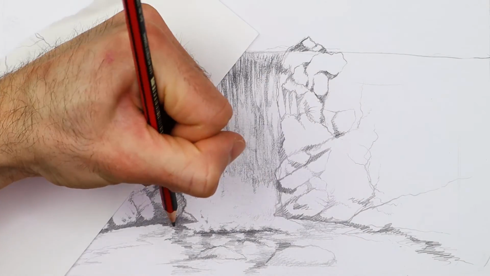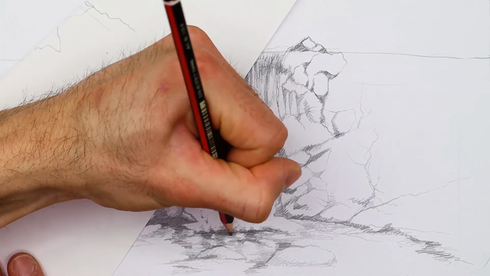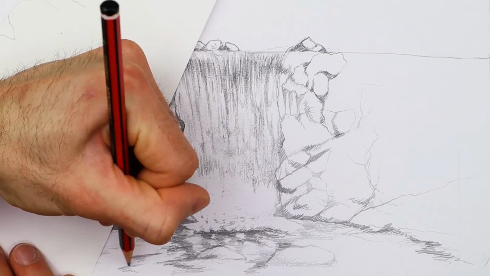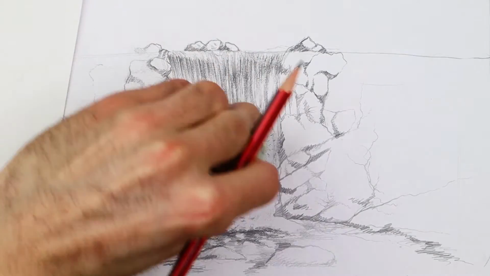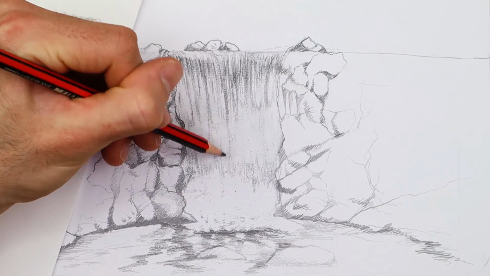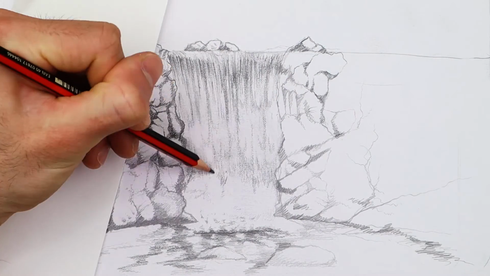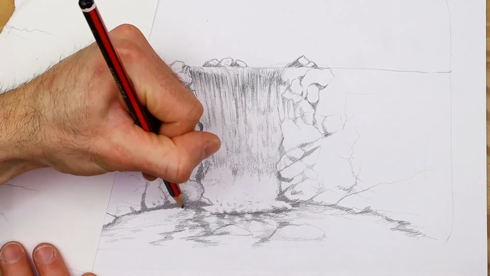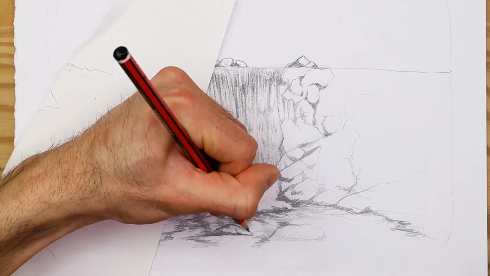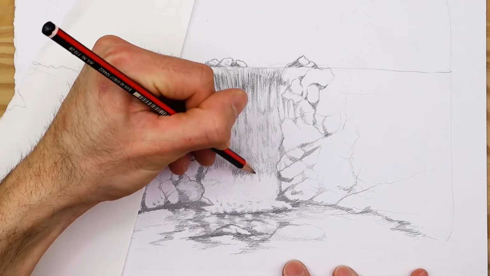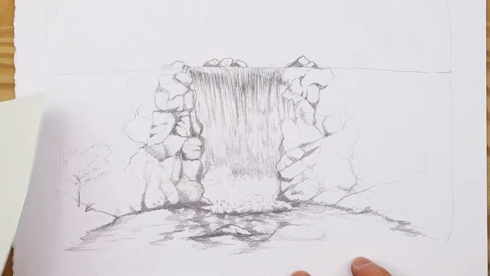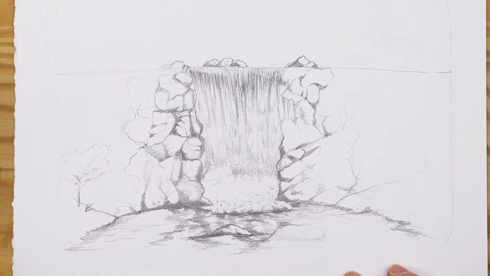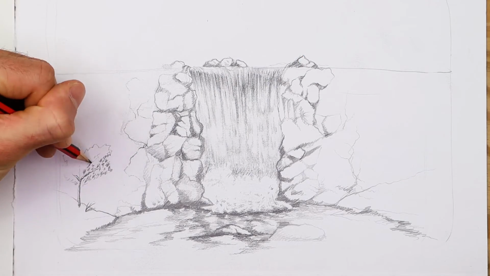Now when it comes to the water, we first want to darken the water that is settled below the waterfall, the settled water, the water that is still. And that again is going to be very different to the falling water, which will be slightly lighter. So once again, by doing this, we give a reflective quality to the settled water and a rushing effect to the falling water. Another thing to do is to also make sure you keep your line work and shading pretty horizontal for the settled water.